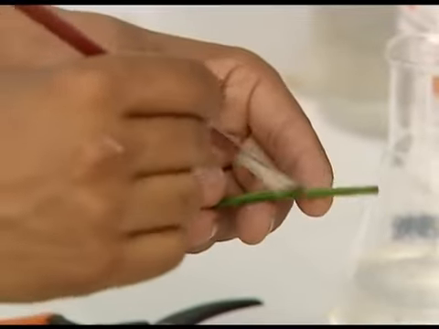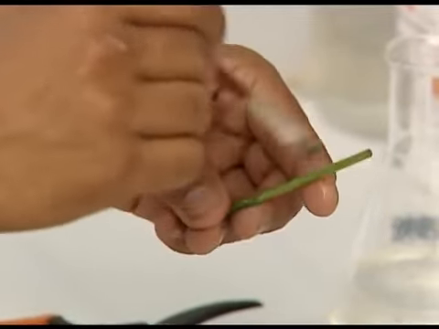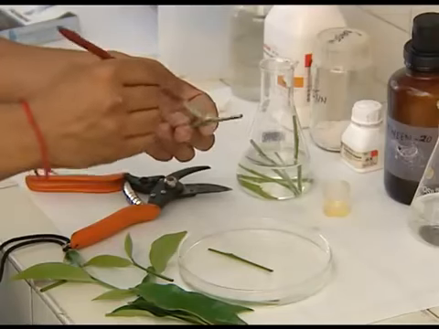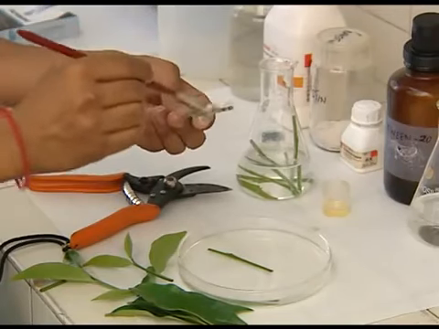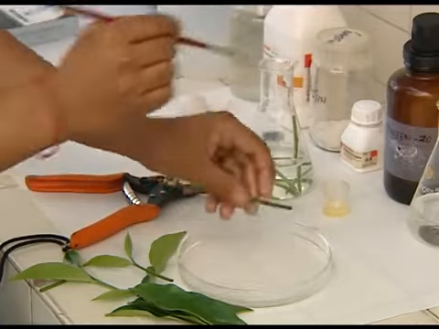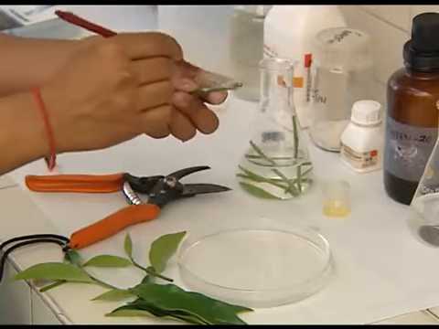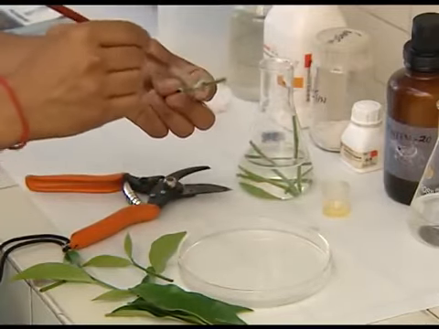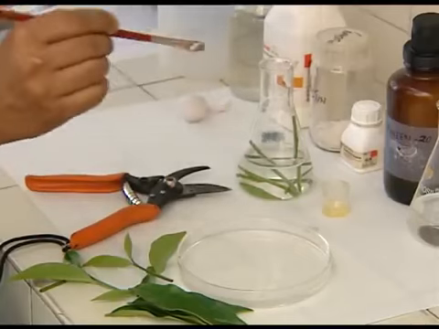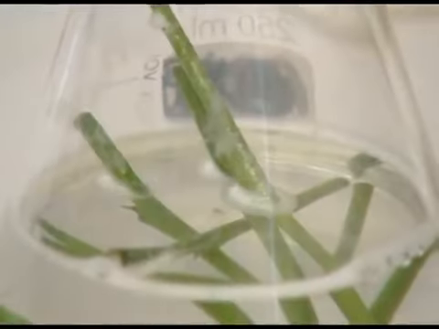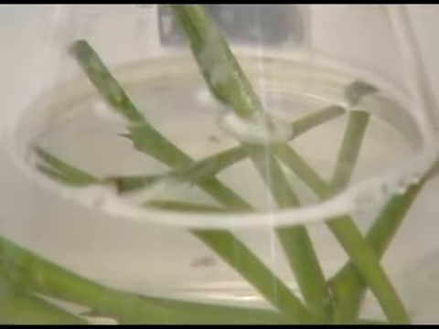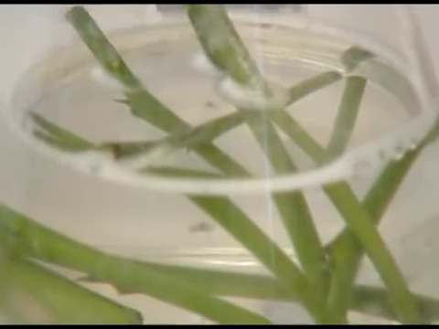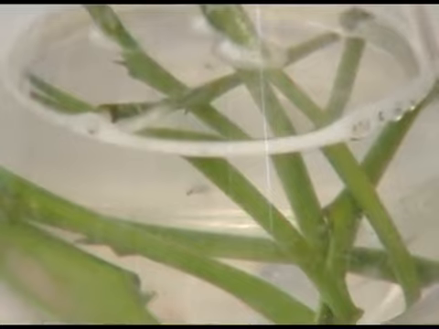The surface of the explants is then brushed clean with a mild detergent such as Tween 20 as a wetting agent with a sable hair brush. After cleaning the surface, the explants are picked up and dropped into a glass or plastic vessel containing a mild solution of a fungicide or an antibiotic.